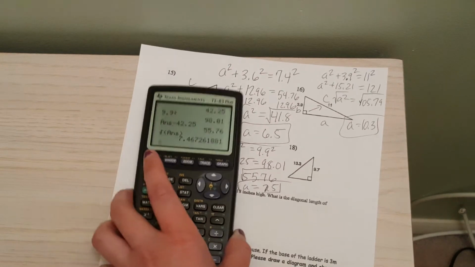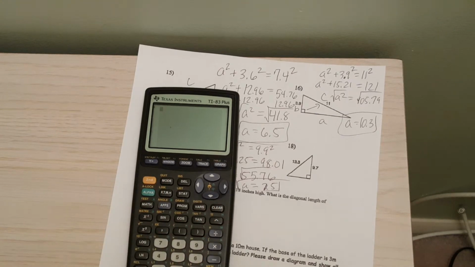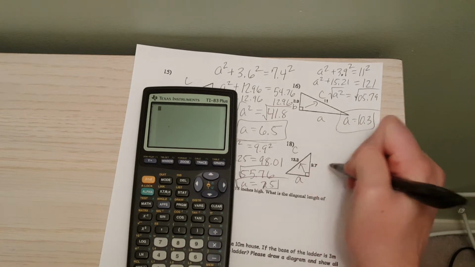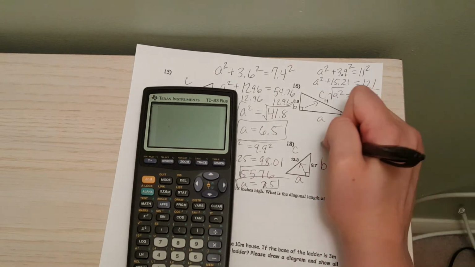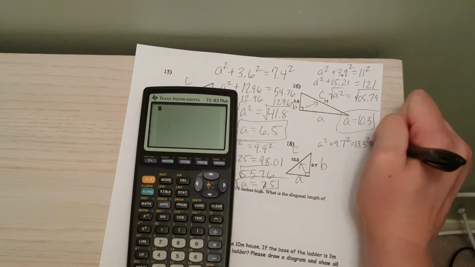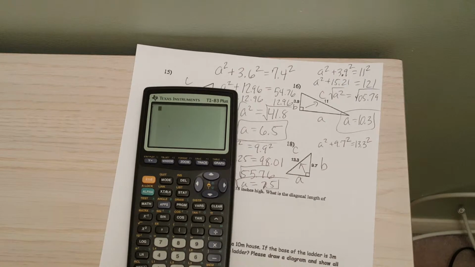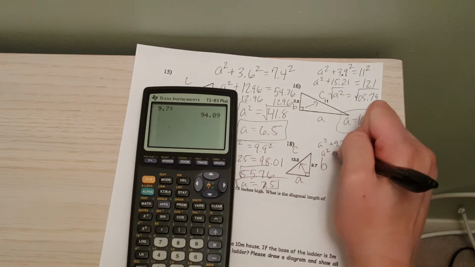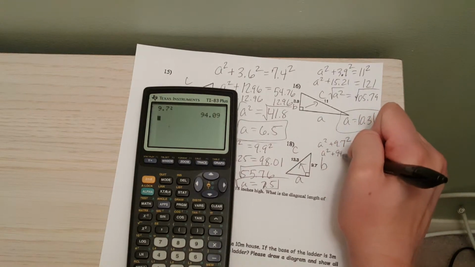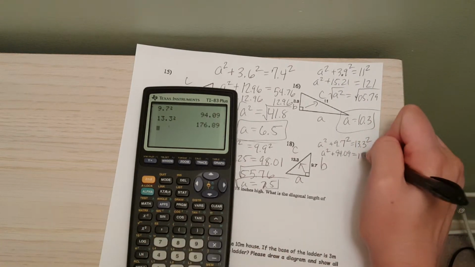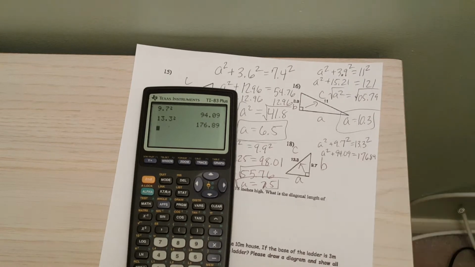Alright, one last one before the word problems. The side across from my right angle is my C, and then I'm missing a leg. So my a squared plus 9.7 squared equals 13.3 squared. I'm going to go ahead and put my 9.7 squared into the calculator, and I get 94.09. And that equals 13.3 squared, which is 176.89.